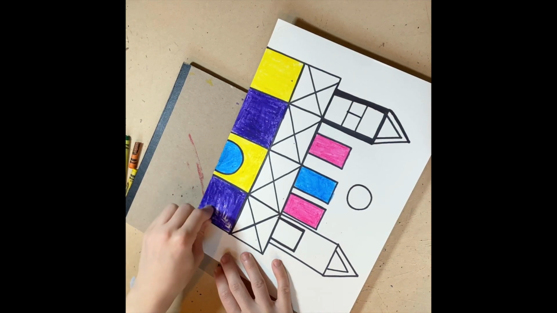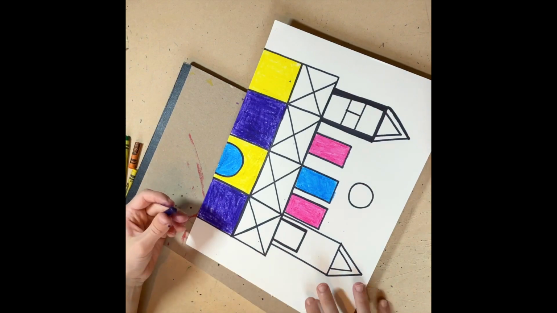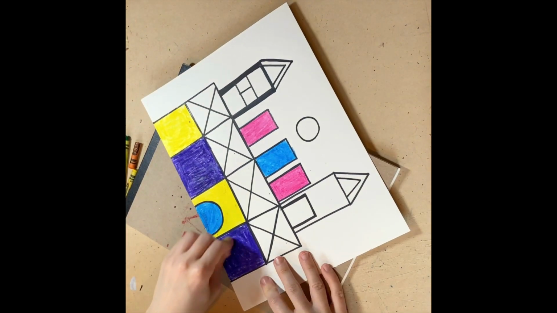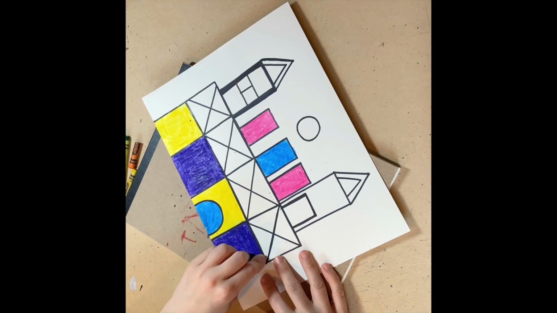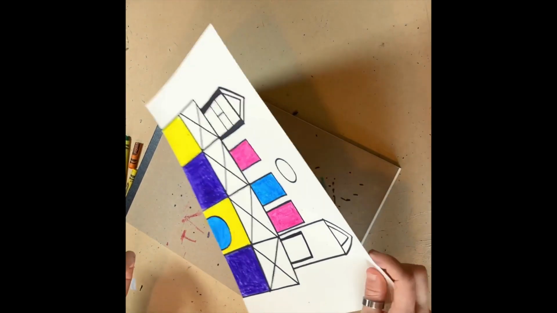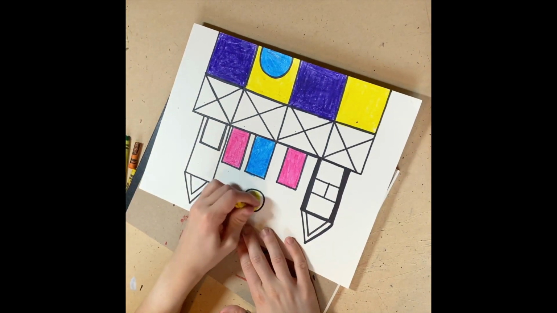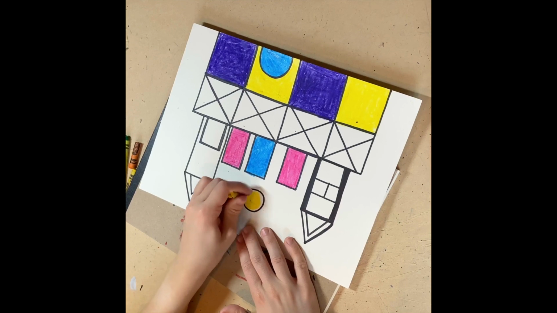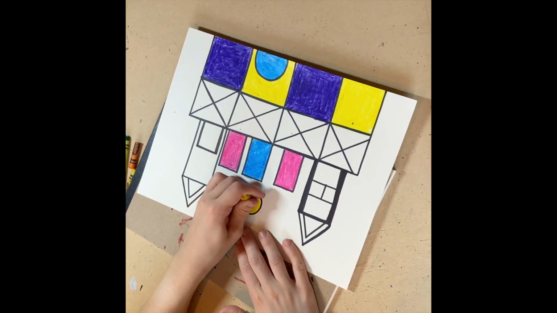I want you to be creative yourself, come up with your own colors. Okay. So now that I colored that, I'm going to color the sun. Sun is yellow.